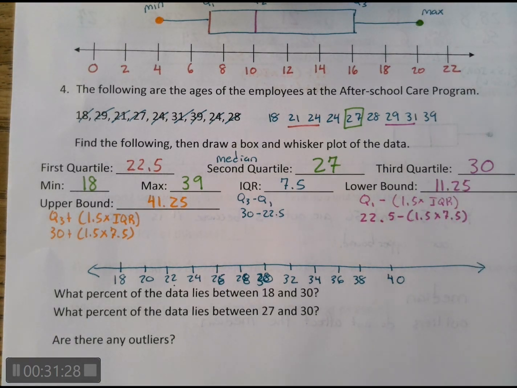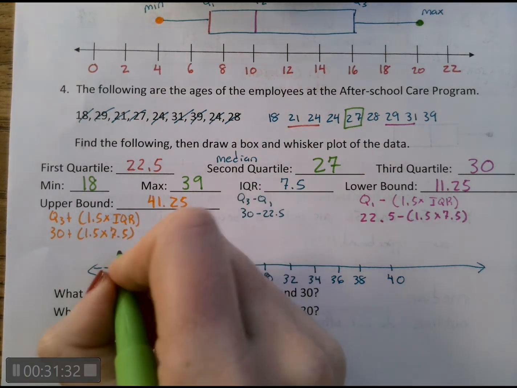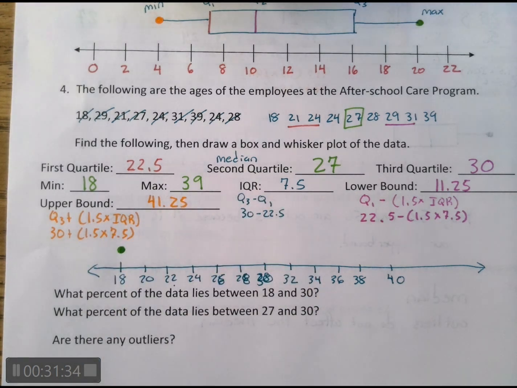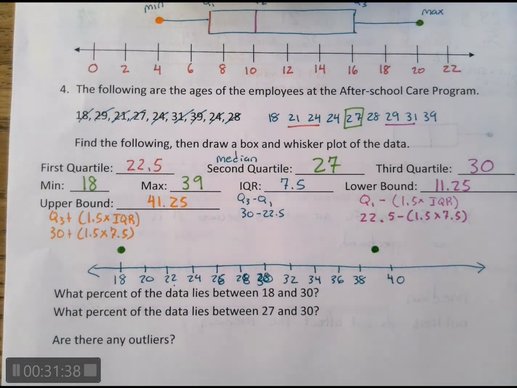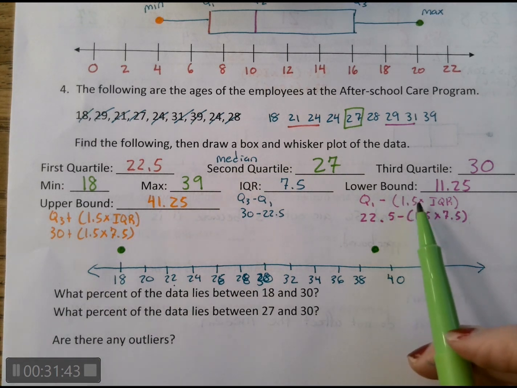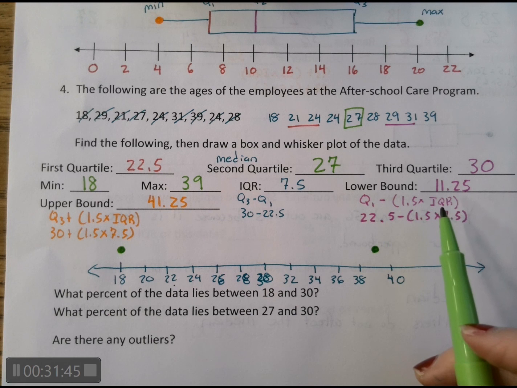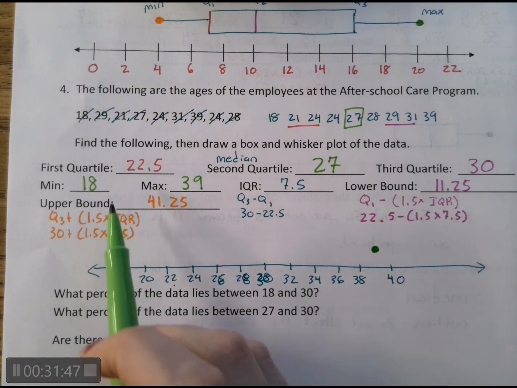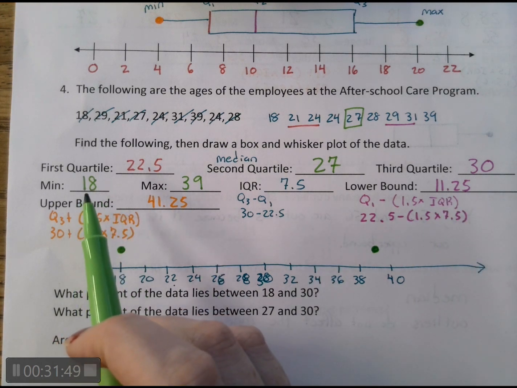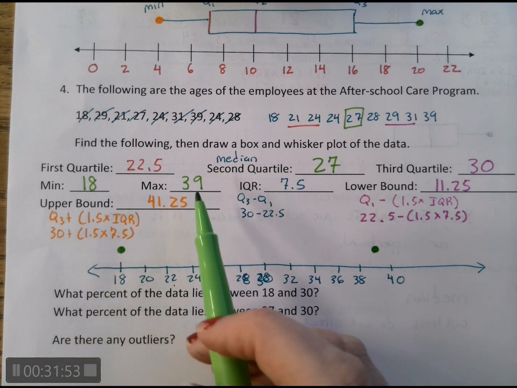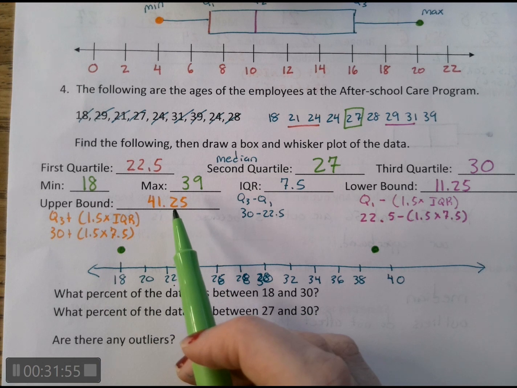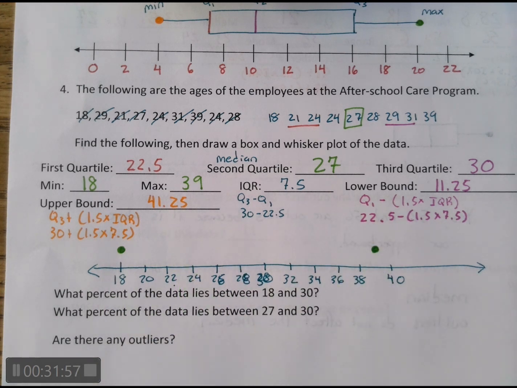Okie dokie. So now, plot your minimum, which is 18, and your maximum, 39, so that's going to be in between 38 and 40. Oh, sorry, I forgot to check our lower bounds. See, I do it too. So our lower bound was 11.25, and since our minimum was above that, we're good to go to make a dot. And then our maximum was 39, which is lower than 41.25, so we're good to make a dot.